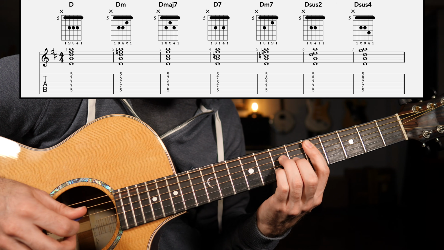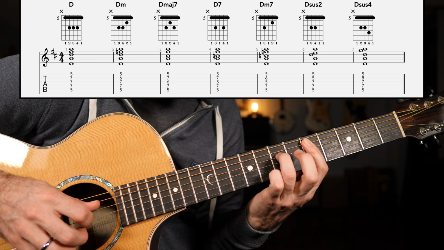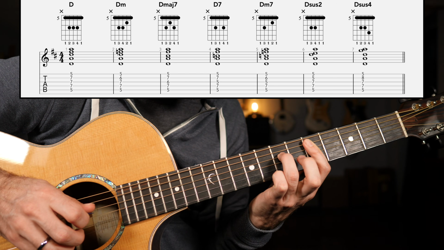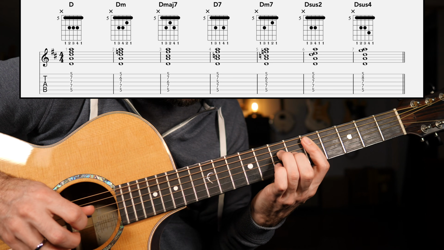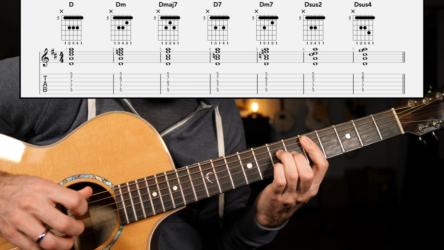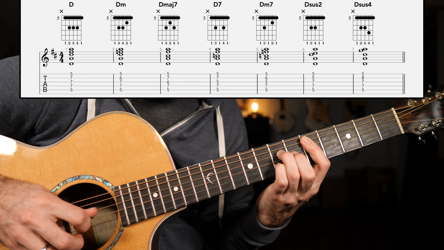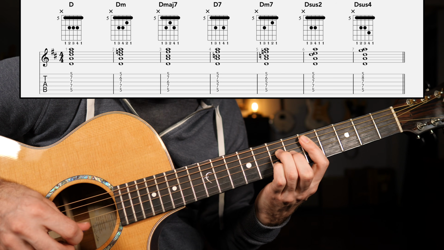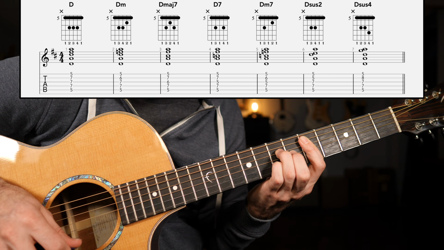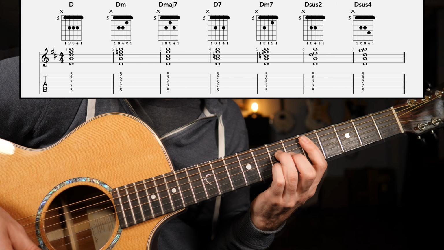Okay, so bar in the 5th fret, A string to high E. This time we have the 7th fret D string, the 6th fret G, and the 7th fret of the B string. Okay, that gives us the intervals 1, 5, major 7, 3, and then 5 again. Okay, a D major 7 chord.